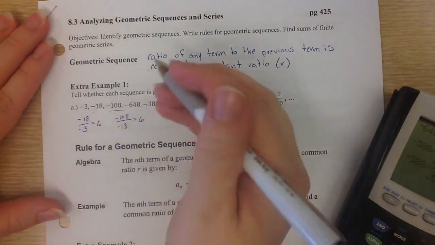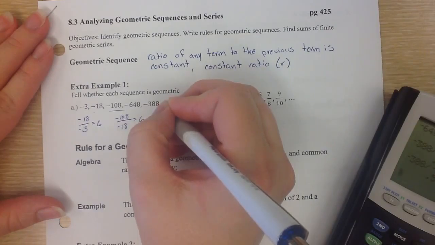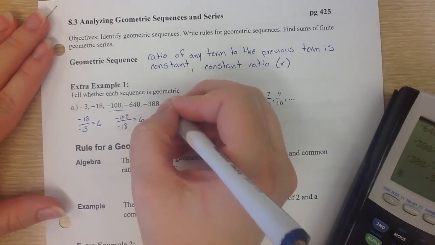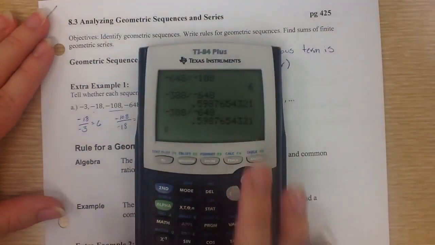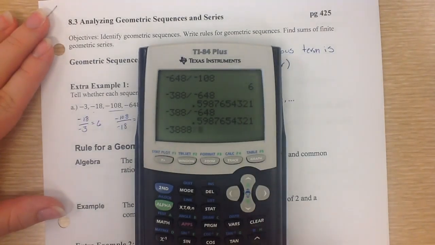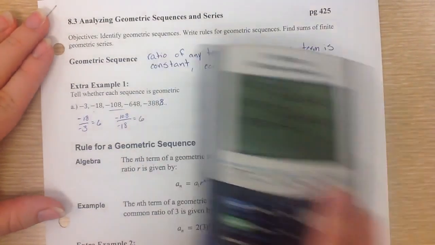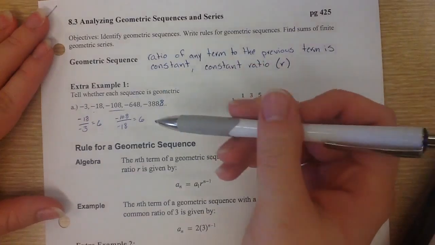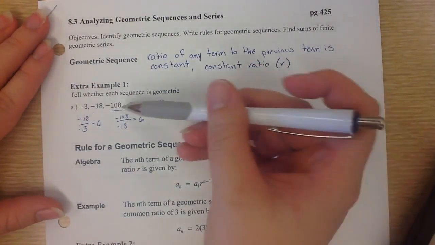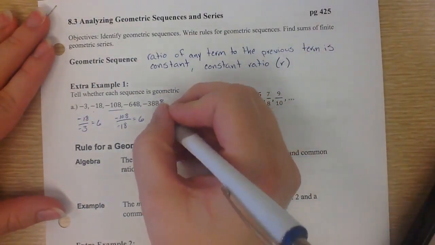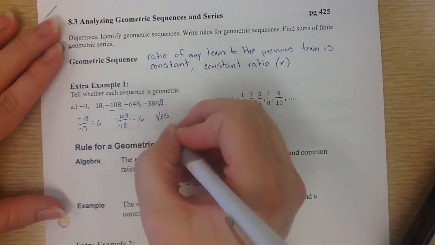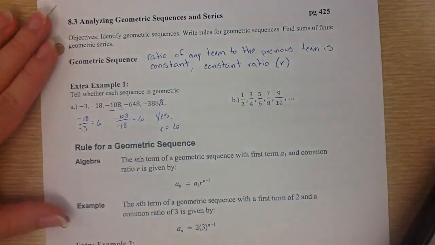Oh, I wrote the problem down wrong. That should be negative 3888. There we go, 6. I added an extra 8 on the last one. That should be 3,888. So yes, our common ratio is 6. So yes, it is geometric with an r of 6, a common ratio of 6.